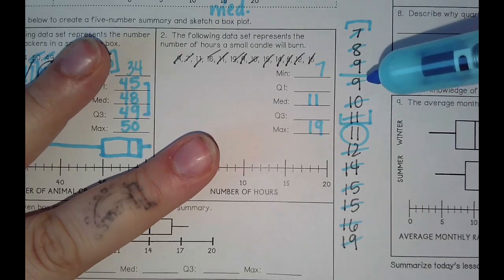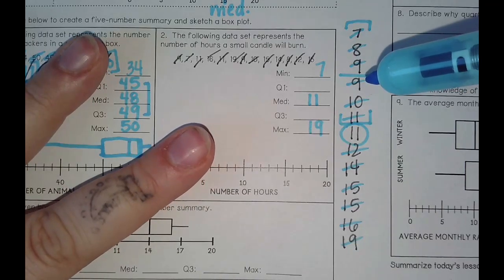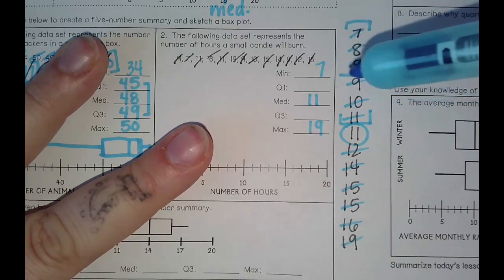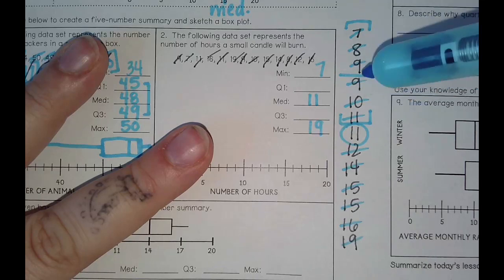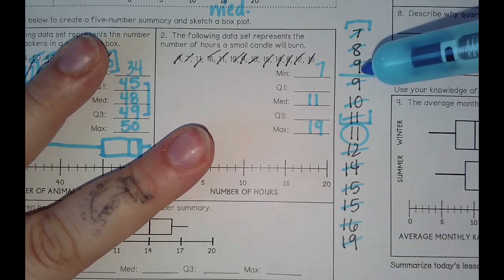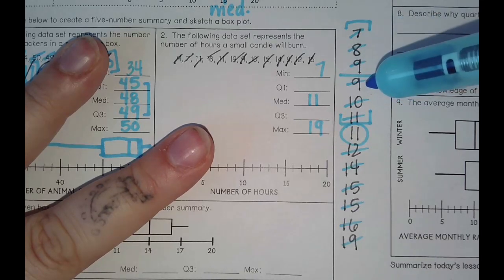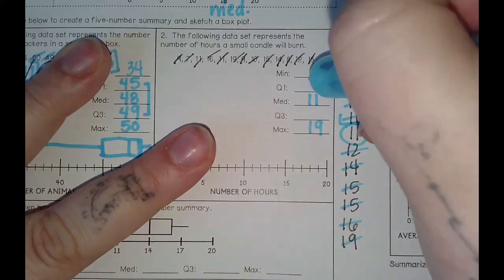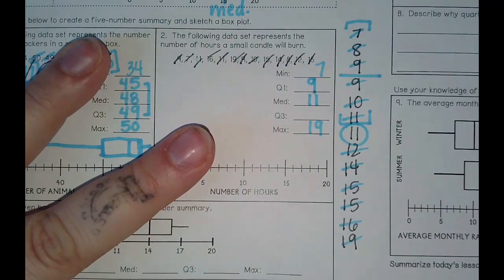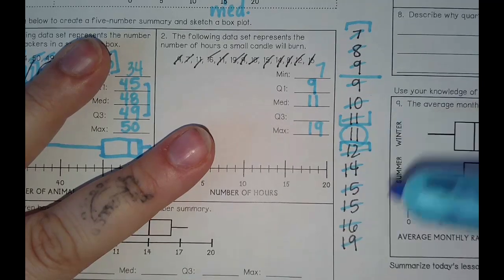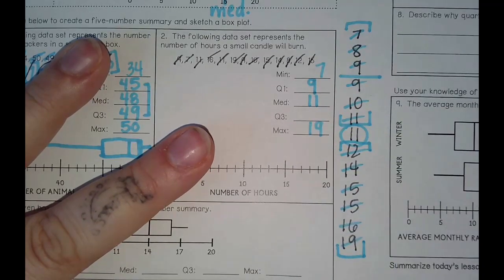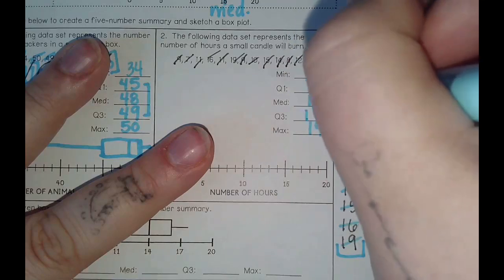Well, the easy thing about when you have the same number and you're trying to find the median of those, it's just going to be that number. Because 9 plus 9 is 18. 18 divided by 2 is 9. So quartile 1 is 9. So then quartile 3 will be 15 because it's right in the middle of those two.